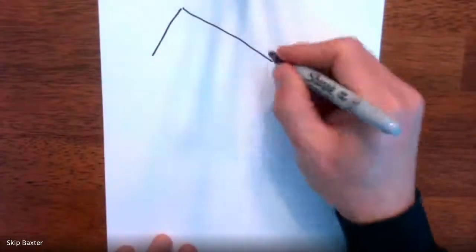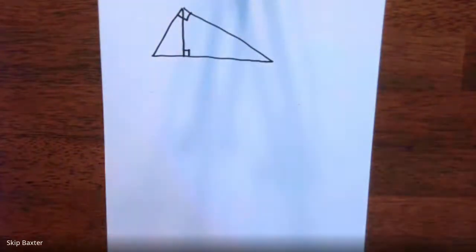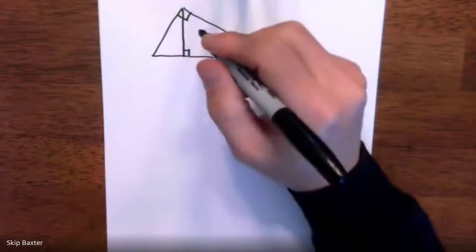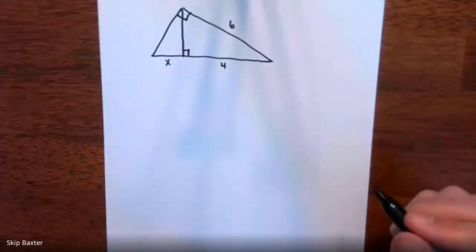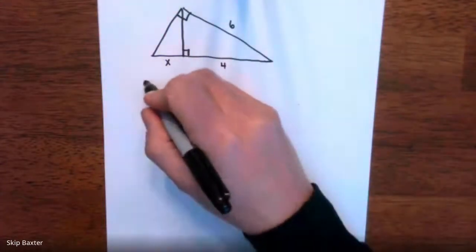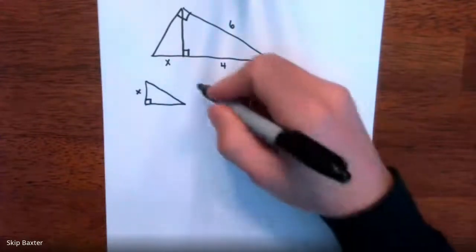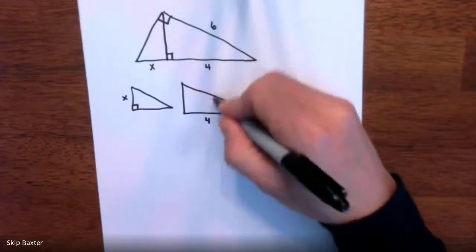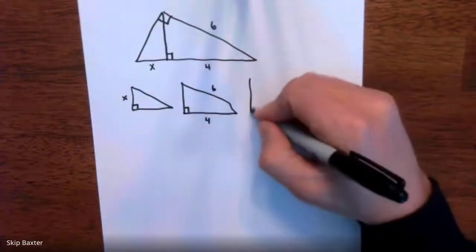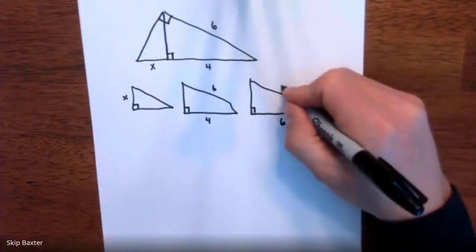Okay. Let's just do a couple more problems. If I have a right triangle with the altitude drawn to the hypotenuse, this time let's say that this is x and 4 and 6. Same thing. I'm going to redraw the 3 triangles. The smallest triangle, I know that its short leg is x. The middle triangle, whoa, that's ugly. I know that this is 4 and 6. And the whole big triangle, if I flip it horizontally, this is 6 and this is x plus 4.